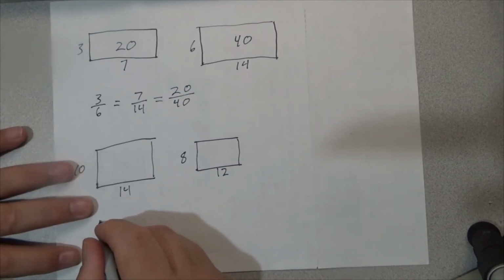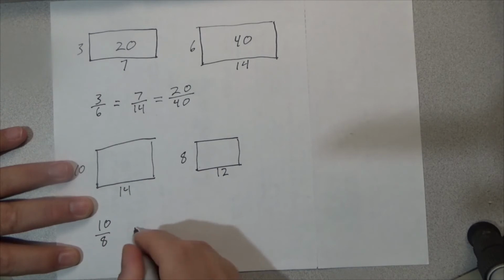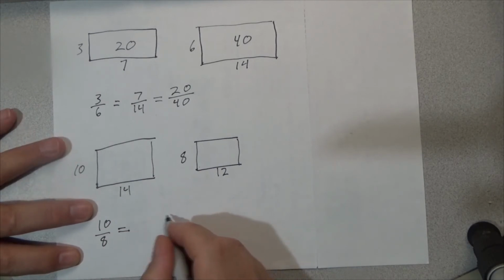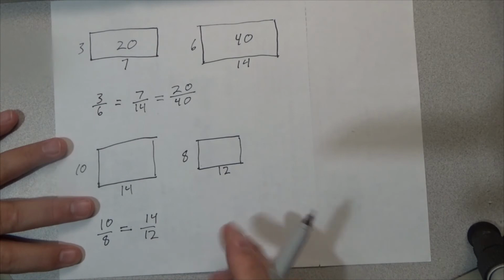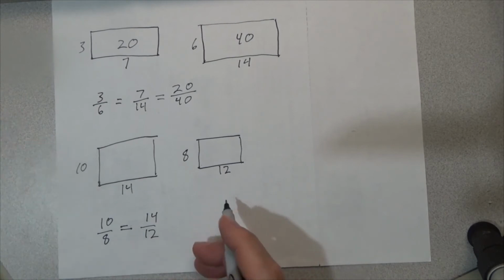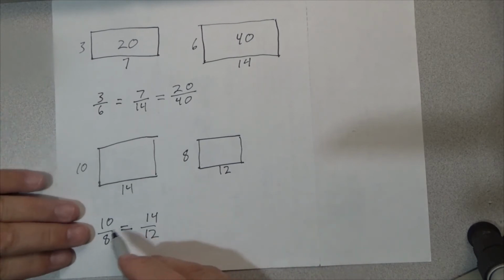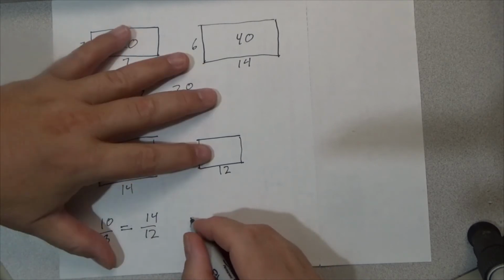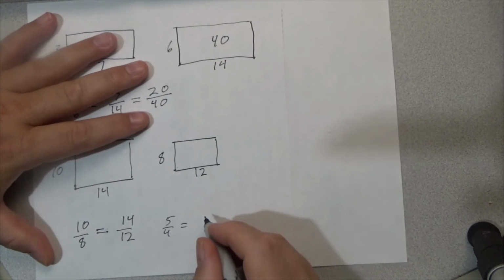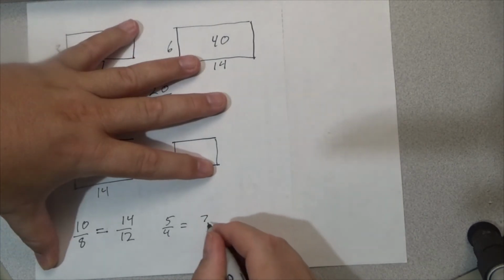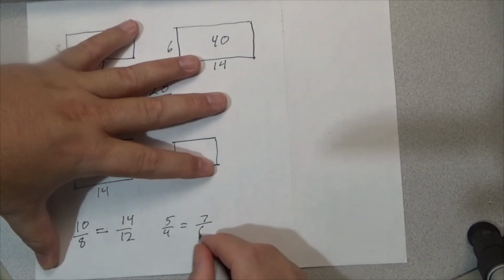So is 10 over 8 equal to 14 over 12? It might not be real obvious right now whether it is or not. So let's reduce this one to 5 over 4. So is 5 over 4 equal to or not equal to 7 over 6?